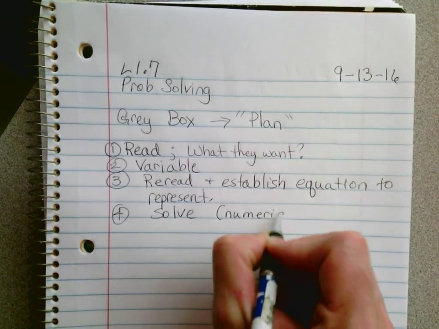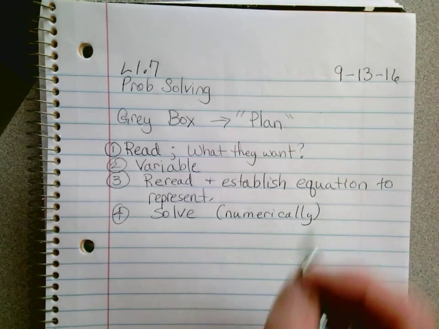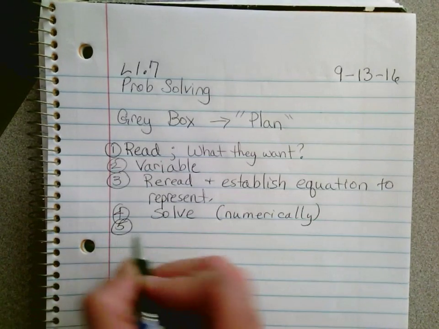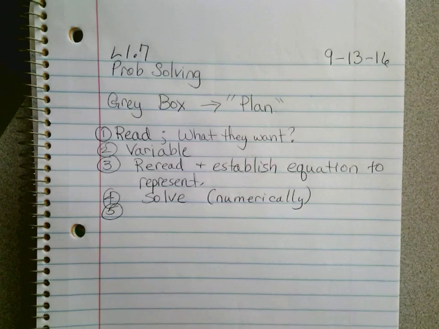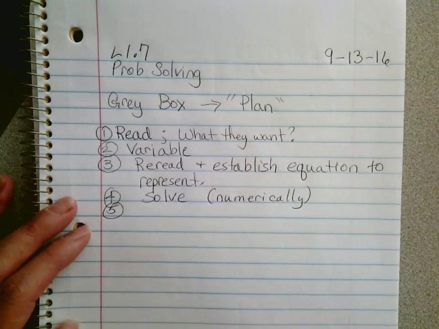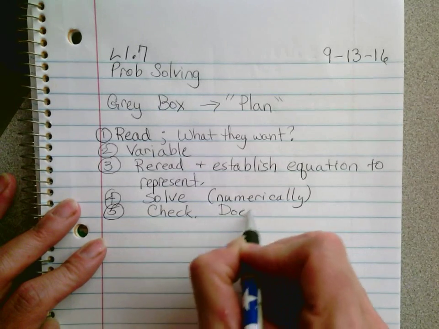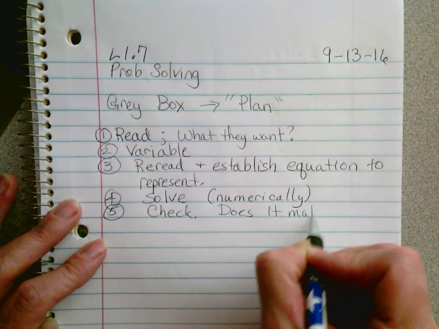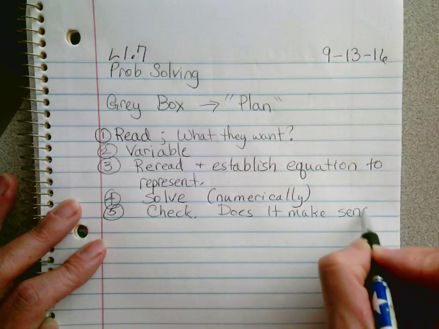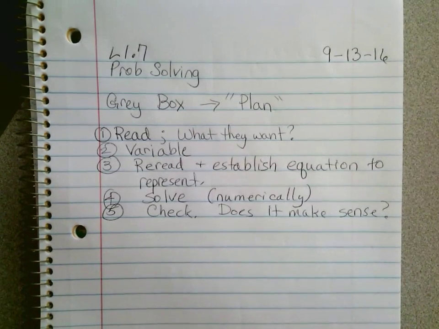You're looking for answers if possible. Step 5, this is the one people rarely seem to utilize, and it is the most helpful. Check. Does it make sense? Okay, if not, start over.